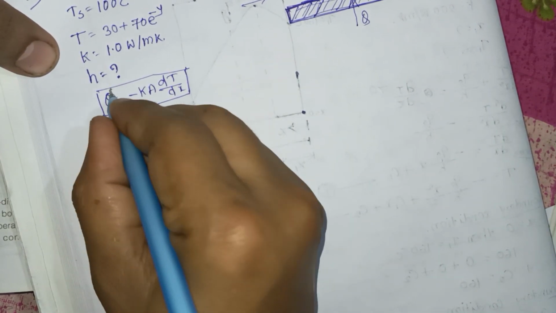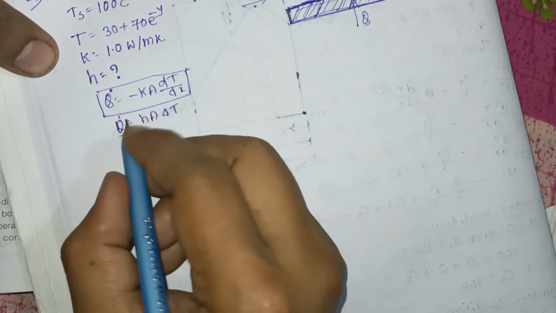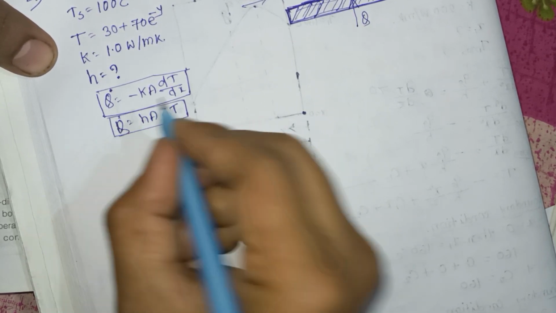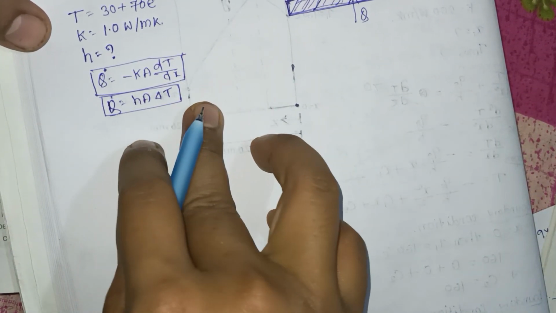Q, so this is q dot that is equal to HA delta T. This is convection heat transfer. This is Newton law of cooling.